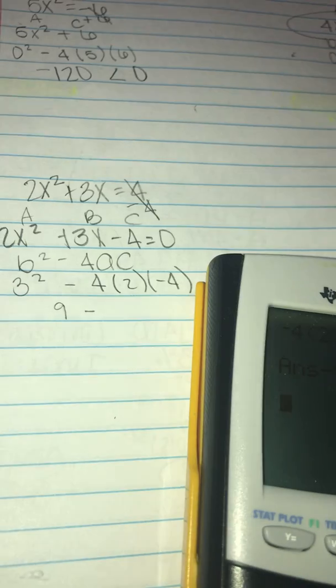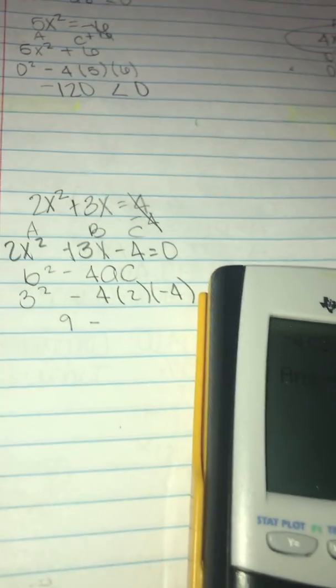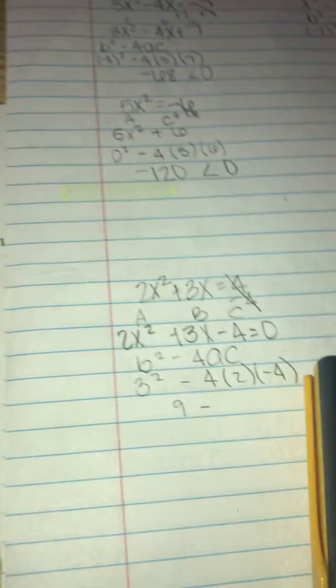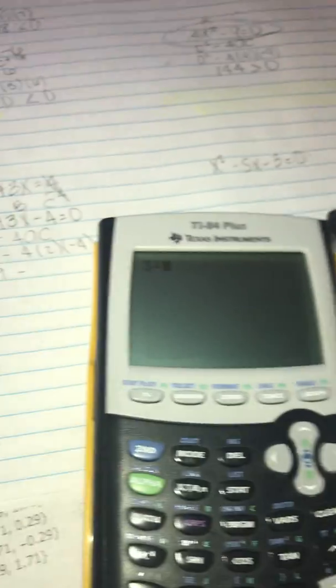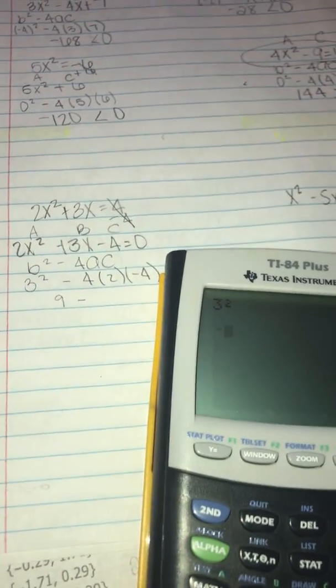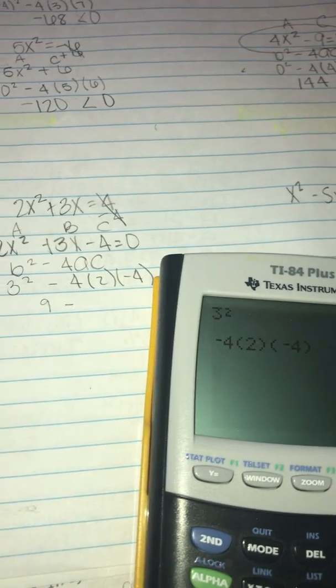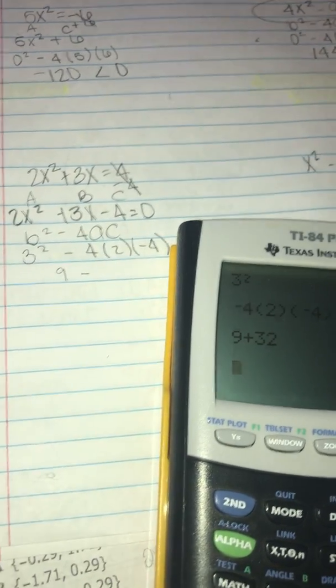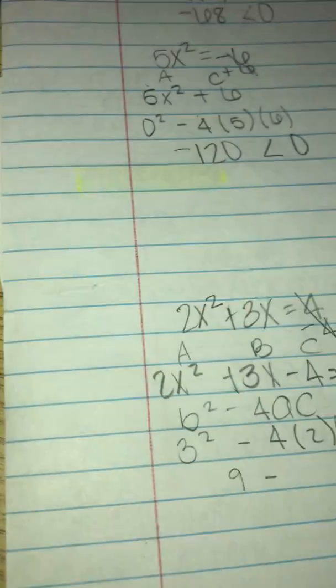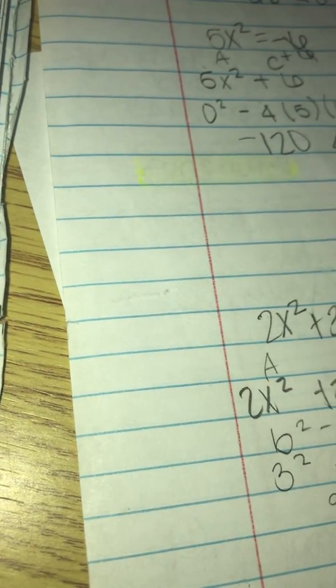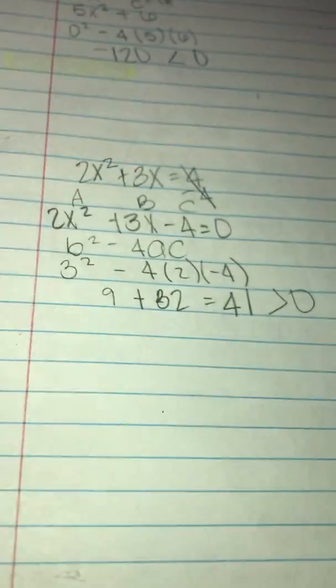Oh wait, sorry. Let me try that again because I don't think I got that one right. 3 squared is 9. Negative 4 times 2 times negative 4 is 32. 9 plus 32 is 41. Sorry, I didn't mean subtract. 9 plus 32 equals 41. And 41 is greater than 0. So this one too has 2 distinct real roots.